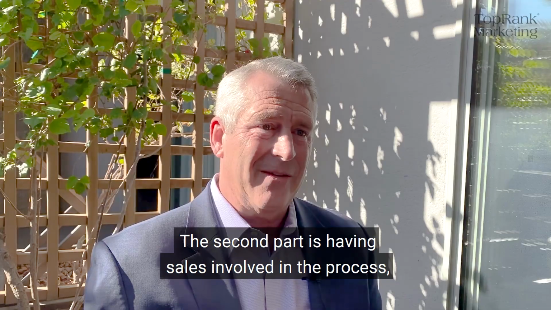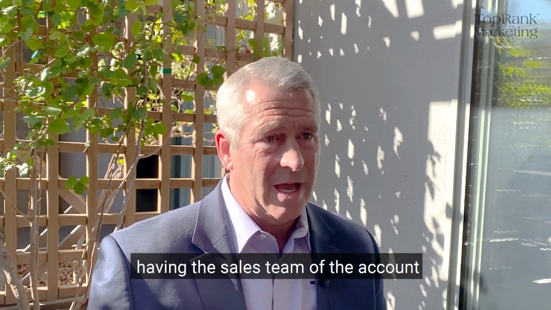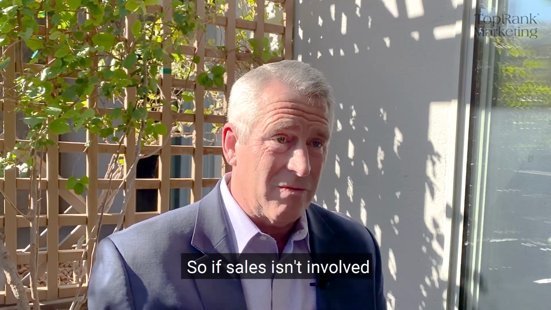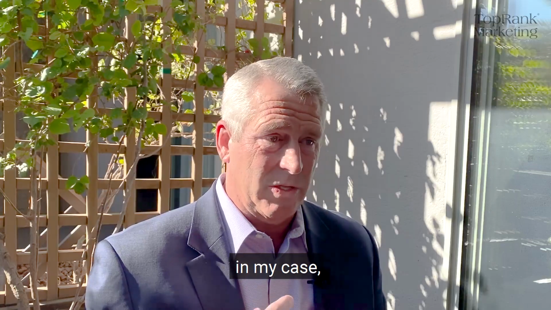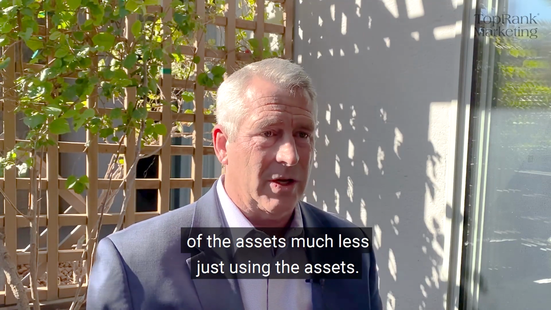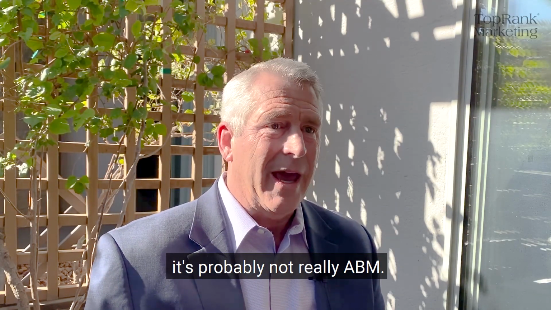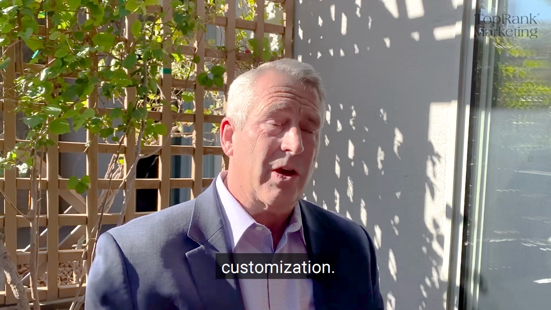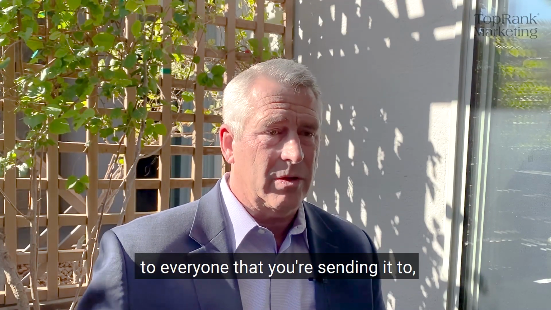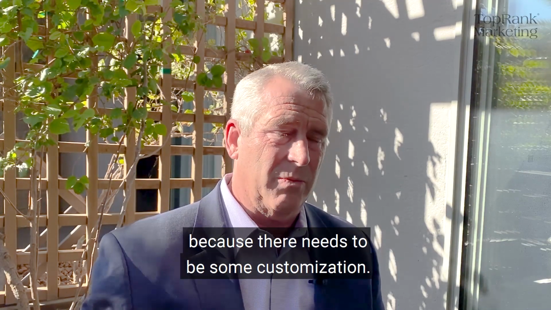The second part is having sales involved in the process, having the sales team of the account that you're working on involved in the process. So if sales isn't involved, and in my case, they're actually involved in the creation of the assets, much less just using the assets, if sales isn't involved, it's probably not really ABM. And then the third is customization. So if you're serving the same message to everyone that you're sending it to, it's probably not ABM because there needs to be some customization.